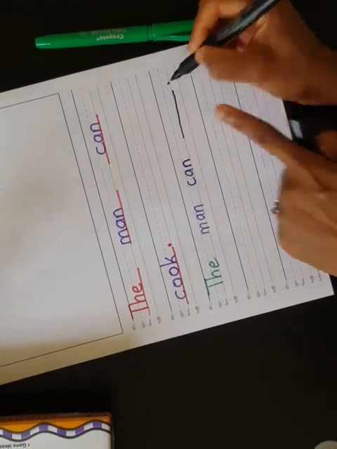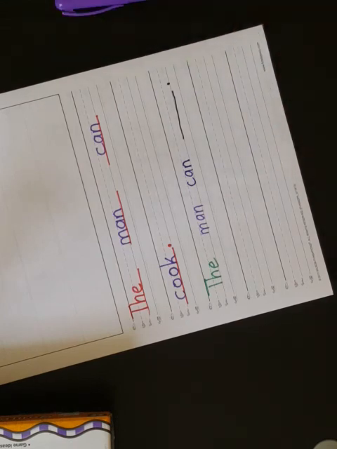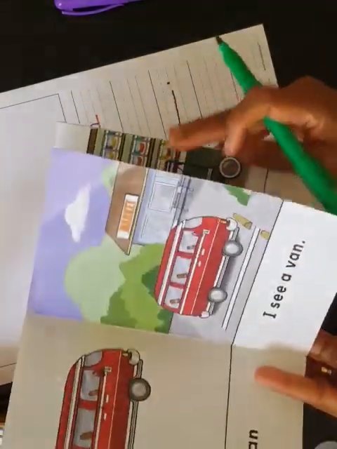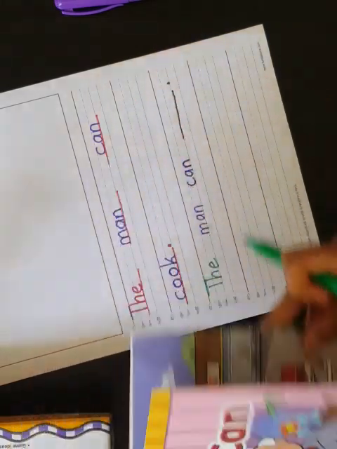What else can the man do? So go ahead, give me your own sentence. The man can maybe shop. The man can maybe ride in a van. That would be a nice sentence to write. Let's try writing it. Because the man, from the beginning, remember he went to the store, but first there was a van parked in front of the store. So it's likely he went in the van, right?